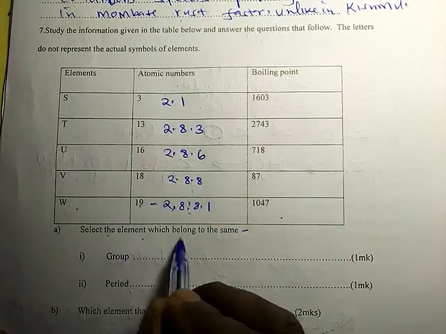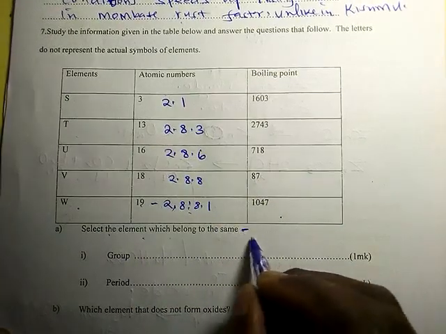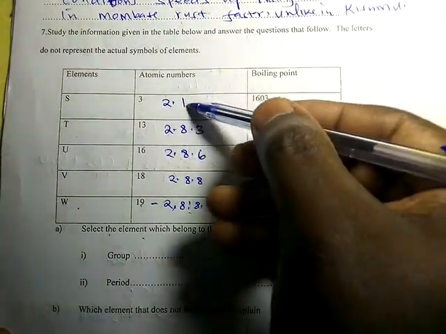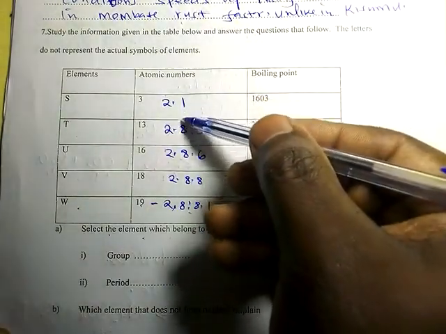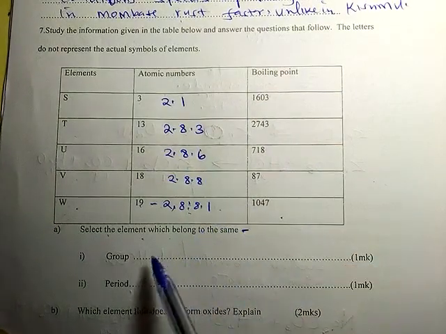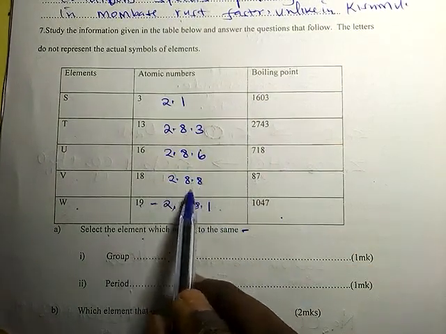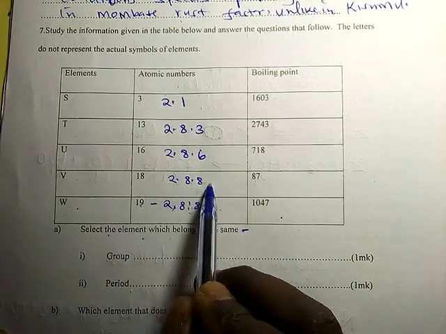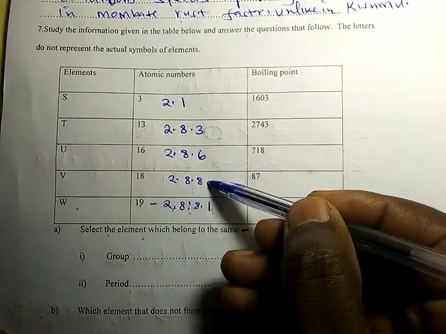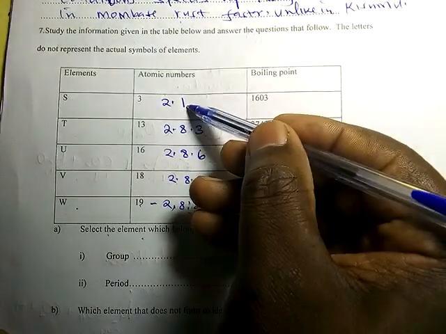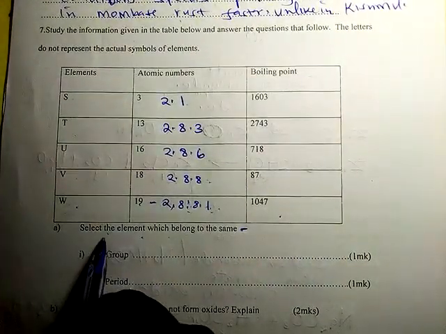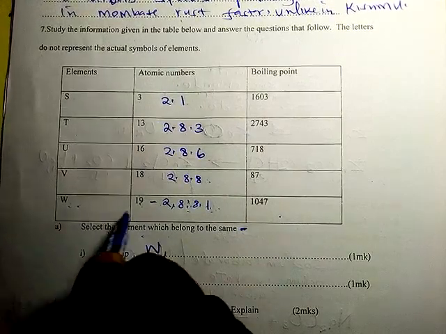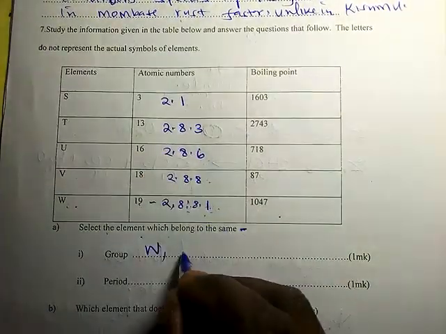Now, for elements in the same group, remember the electrons in the outermost energy level give us the group. And the period is the number of energy levels. Like here we have 1, 2, 3, 4, so this is period 4. 1, 2, 3, period 3. Group 1, group 8, group 6, group 3, group 1. So elements which belong to the same group are W, group 1, and S.